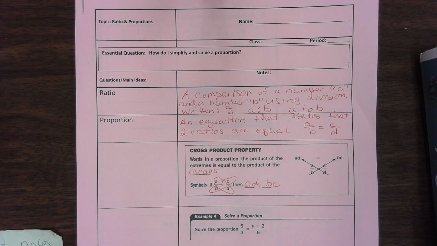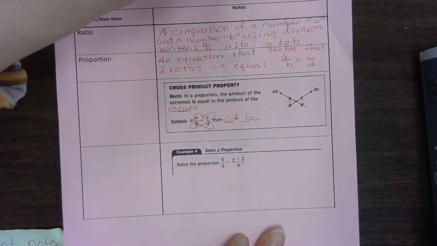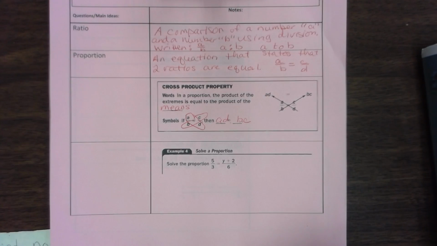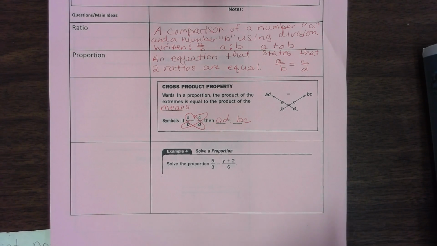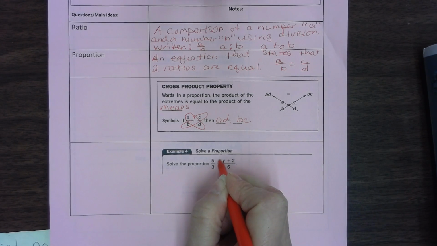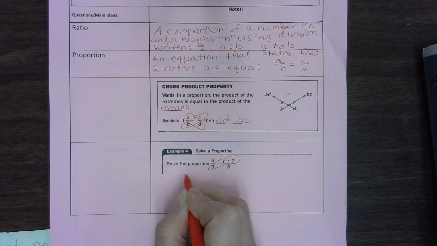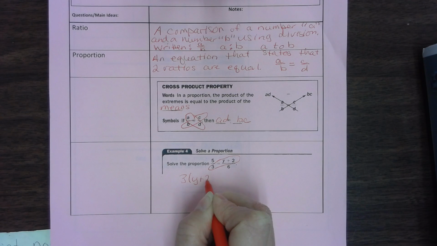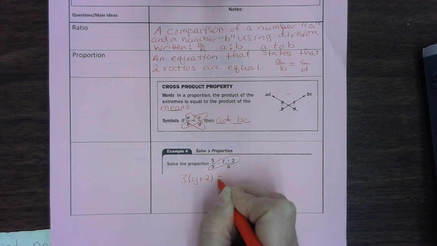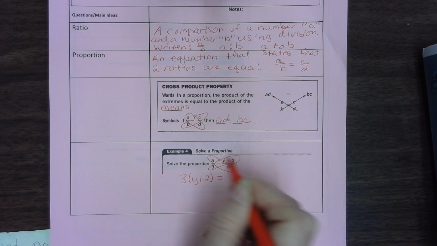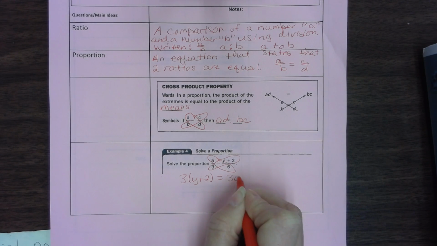All right, so a few examples of some algebra problems that you probably did when you were in algebra. So again, to solve a proportion means you're going to cross multiply. All right, so I like to have my variable on the left-hand side, so I'm going to do this part first. We have to take 3 times the quantity y plus 2, and that has to, again, equal, not make a fraction, make an equation, equals 5 times 6, which is 30.